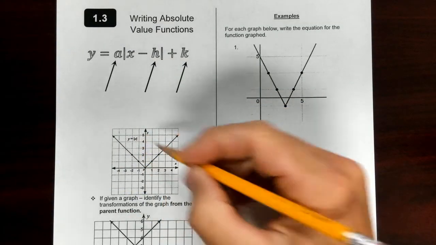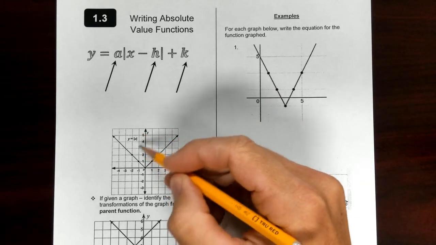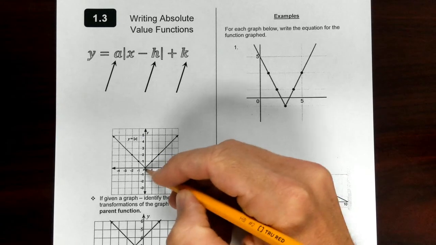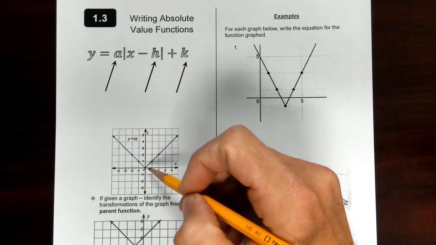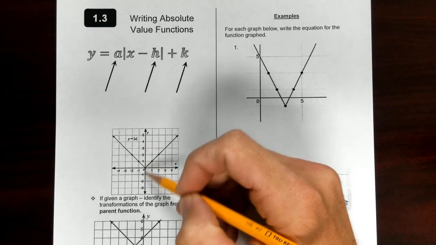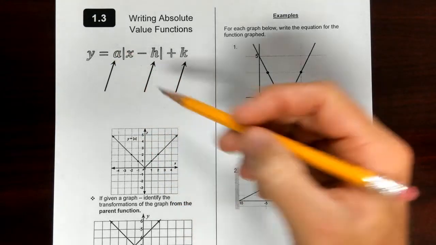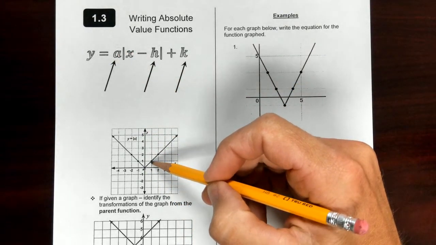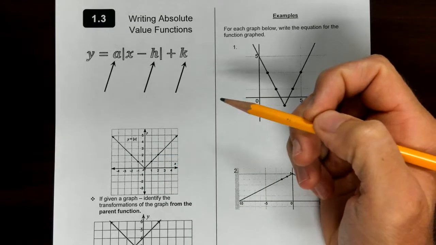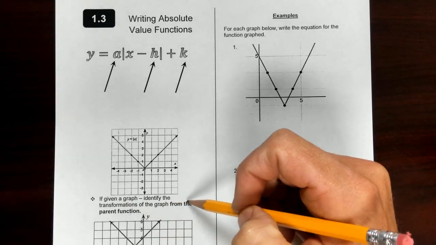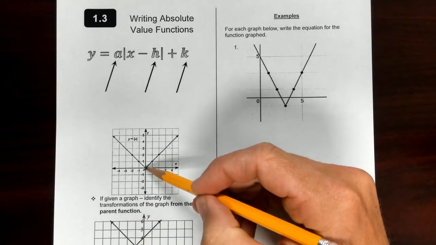We have the absolute value of y equals x. This is the parent graph because it goes through the origin. Here's my vertex at 0, 0. It has not translated to the right any. It has not translated up or down any. The slope, the a, the coefficient, is 1 because we rise 1, run 1. Okay, so it says, if given the graph, identify the transformations of the graph from the parent function.